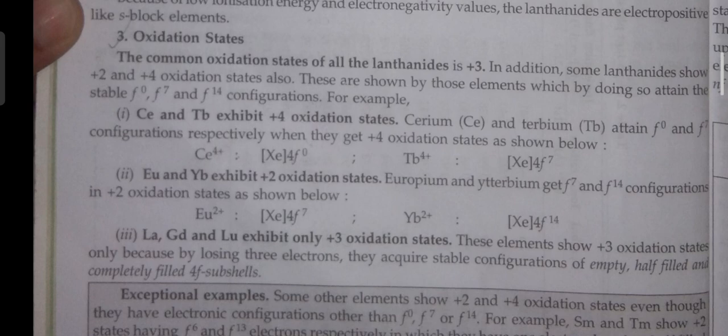In addition, some lanthanides show +2 and +4 oxidation states also. These are shown by those elements which, by doing so, attain the stable f0, f7 and f14 configurations. For example, Ce and Tb exhibit the +4 oxidation state. Cerium and terbium attain f0 and f7 configurations respectively when they get +4 oxidation states. Ce4+ is equal to Xe 4f0 and Tb4+ gives Xe 4f7.